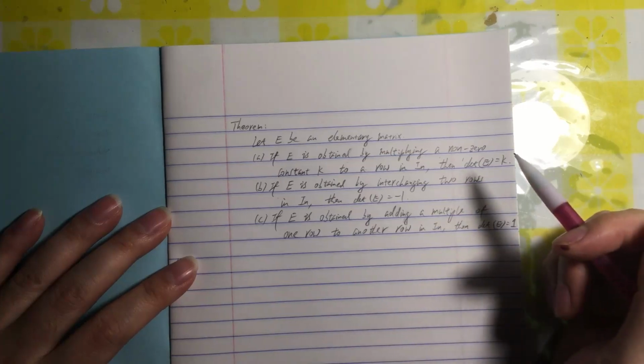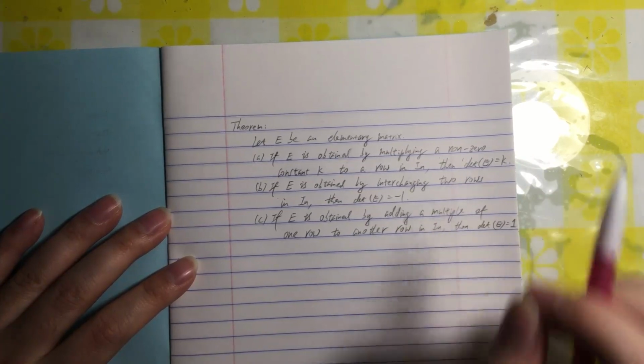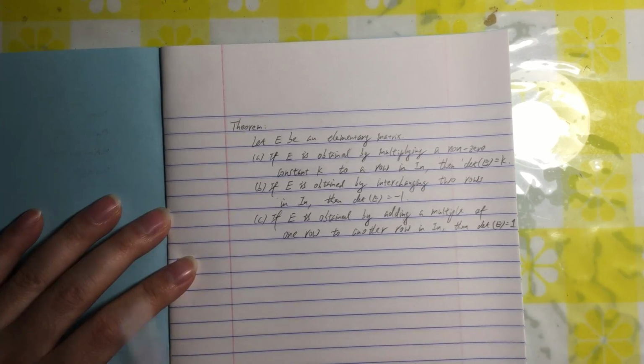Next, let's look at a theorem about elementary matrices. We know that an elementary matrix can be obtained by performing exactly one elementary row operation on the identity matrix. And we know that there are 3 elementary row operations, which means E can be obtained in 3 different ways. Now let's look at the theorem here.